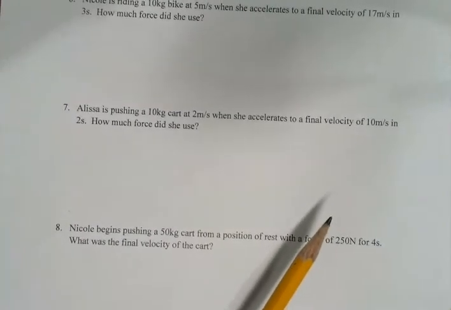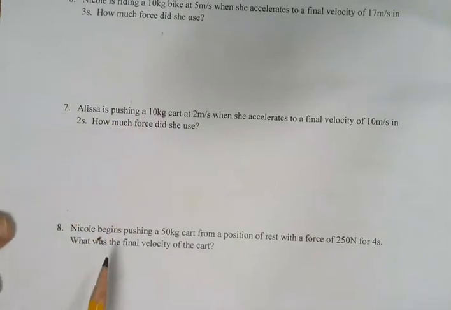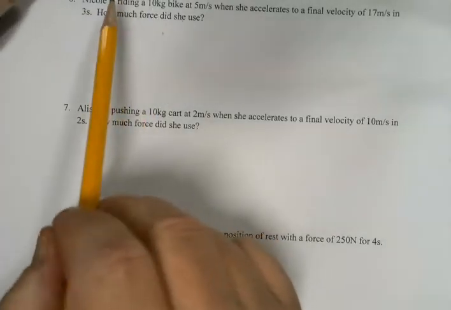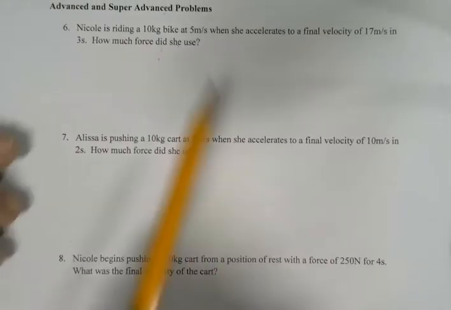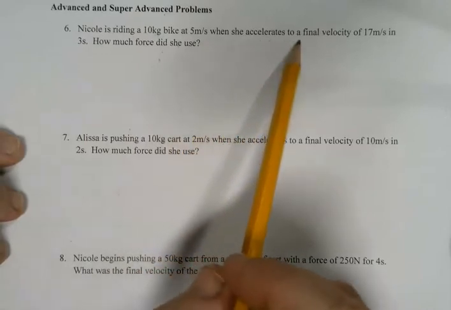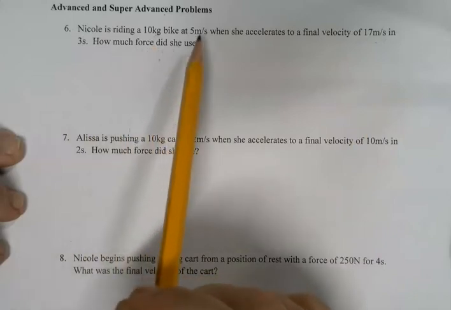And now we're on to the advanced and super advanced problems. And it turns out that 6 and 7 are identical. They're not identical, actually. So we're going to do 6, 7, 8, and 9. So these are going to require 2 formulas and possibly algebra. Okay, so here we go. Nicole is riding a 10-kilogram bike at 5 meters per second when she accelerates to a final velocity of 7 meters per second in 3 seconds. How much force did she use?